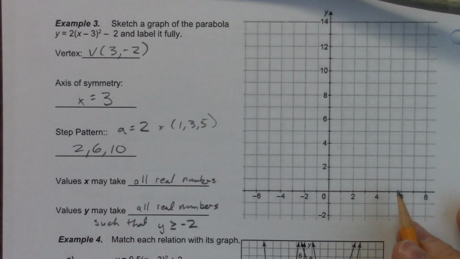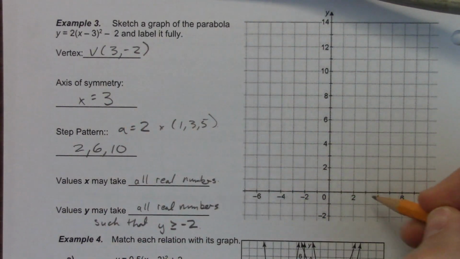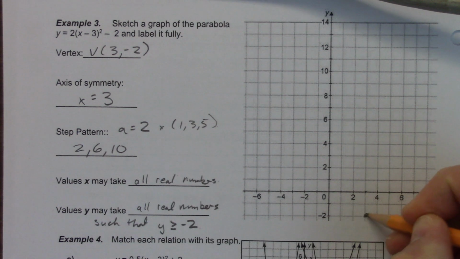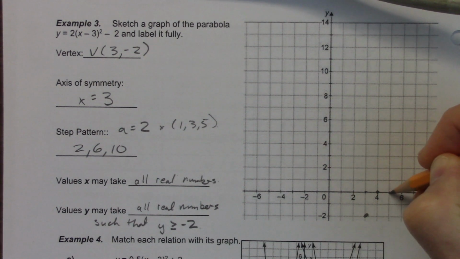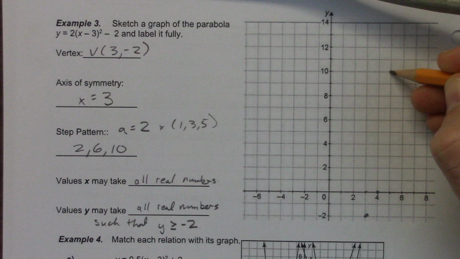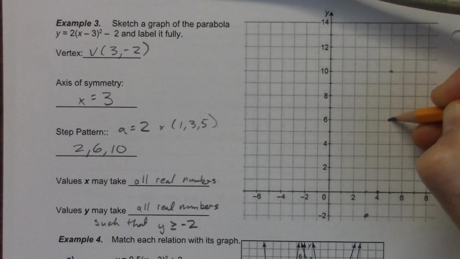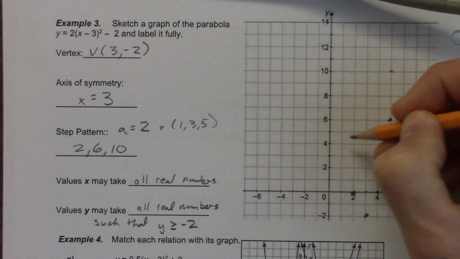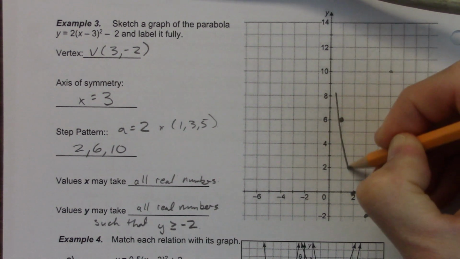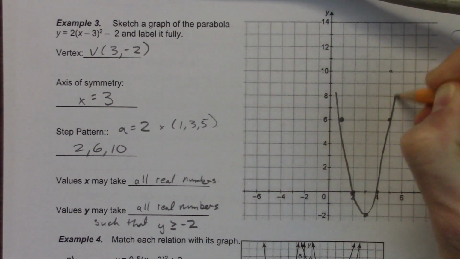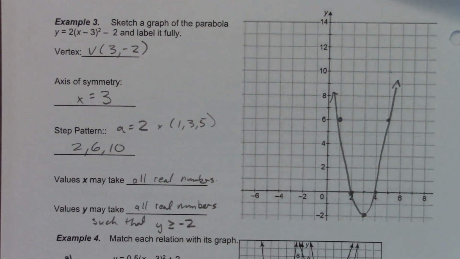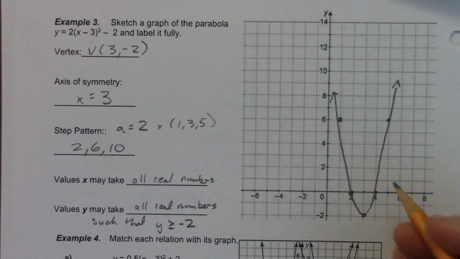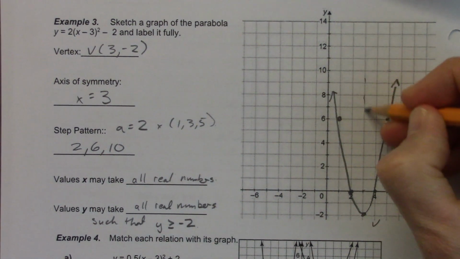And now if we want to graph this out real quickly, the vertex is 3 and -2. That's always where we start. Our step pattern is 2, 6, 10, so 1 over, 2 up, 1 over, 6 up, okay, and you have your graph. Here's our vertex. Here's our axis of symmetry.